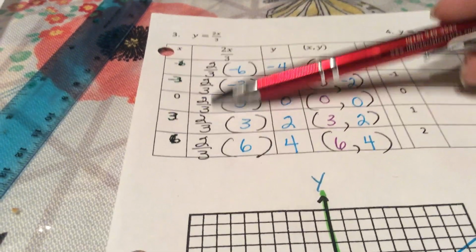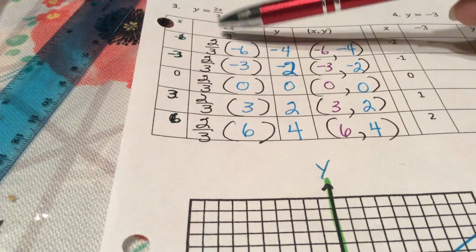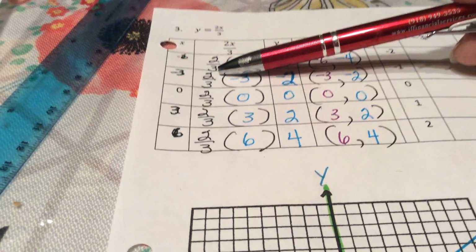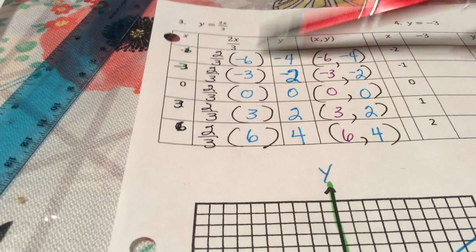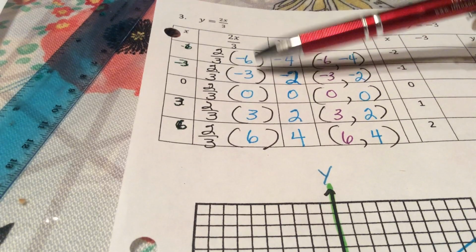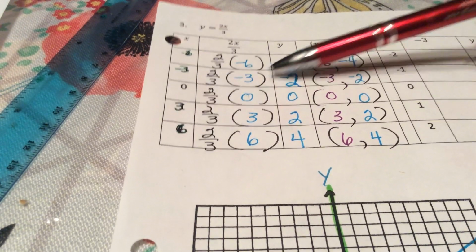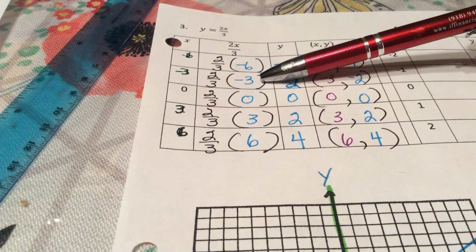So we're going to take 2/3 and multiply it by our x's. Put 2/3 in your calculator with the ABC key. Times it by -6. We get -4. 2/3 times -3. Here, this is really handy because you've got the 2/3 in there. All you have to do is arrow back and put a -3 in there.